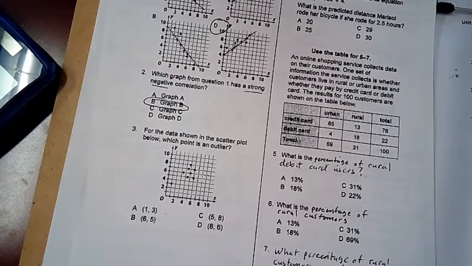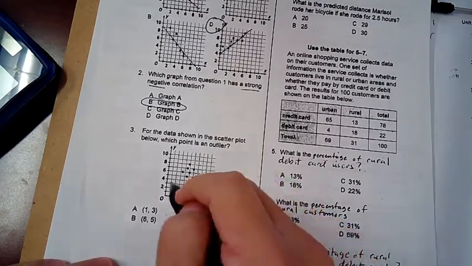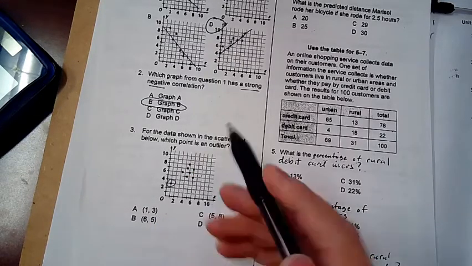Number 3, for the data shown in the scatter plot below, which point is an outlier? Okay, so there's our outlier. So x is 1, y is 3.